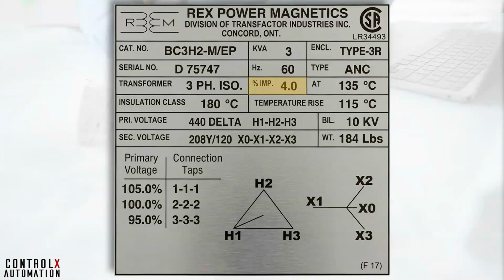This indicates the internal winding resistance and is crucial for calculating short circuit current availability and voltage drop. AT is the maximum allowable ambient temperature and indicates the thermal design baseline for this unit. Because this is a sealed, non-ventilated enclosure, it is engineered to safely sustain internal operating and surface temperatures up to 135 degrees Celsius. The temperature rise value of 115 Celsius indicates the maximum temperature increase allowed above a standard ambient temperature when running at full capacity.